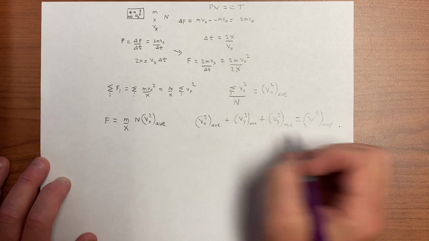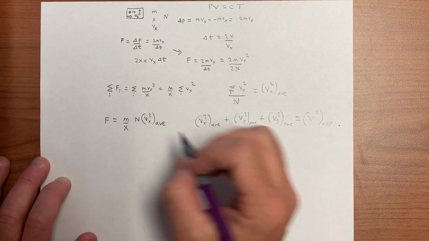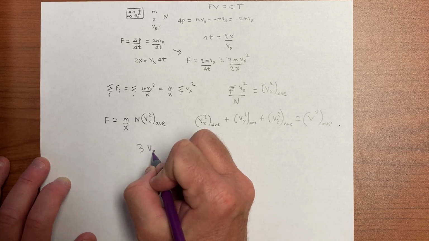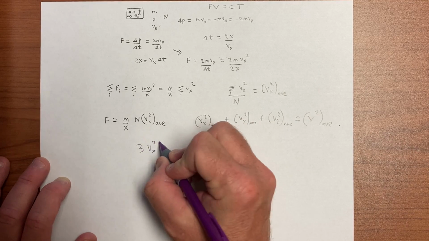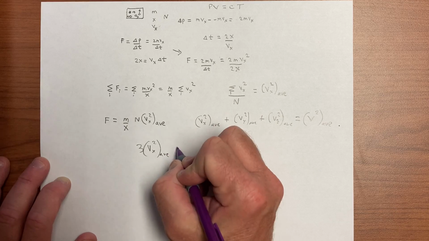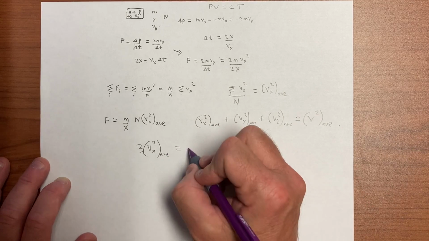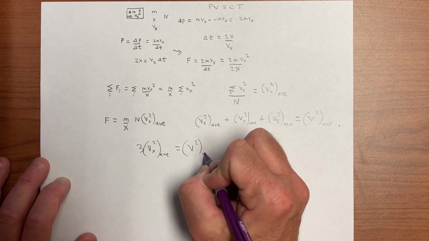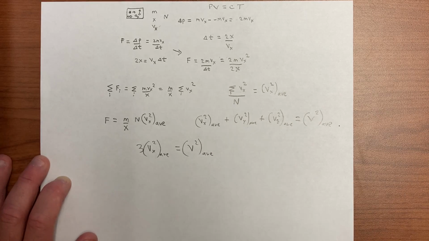And so if these are all the same, we have three Vx squared average equal to V squared average.